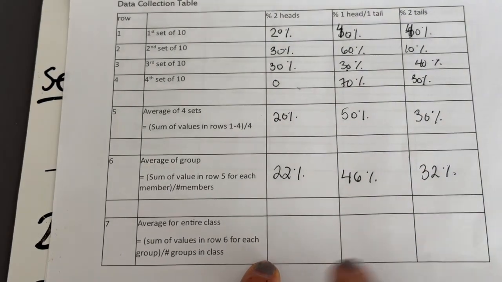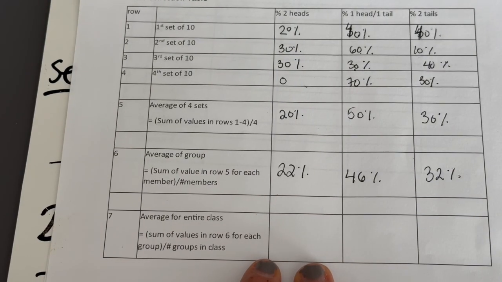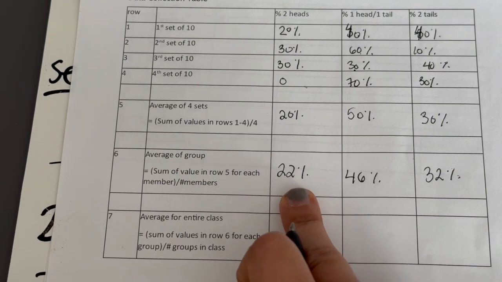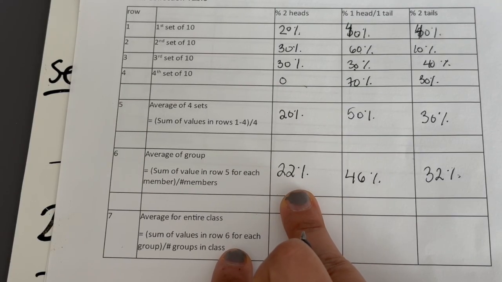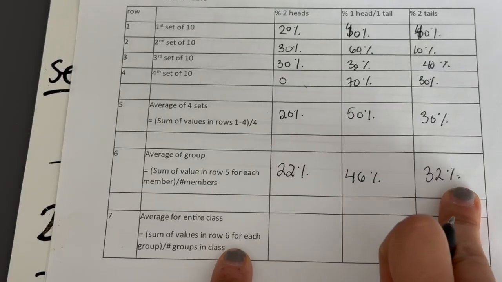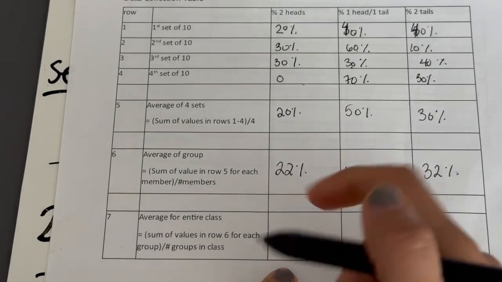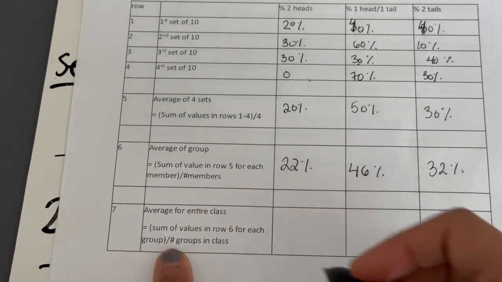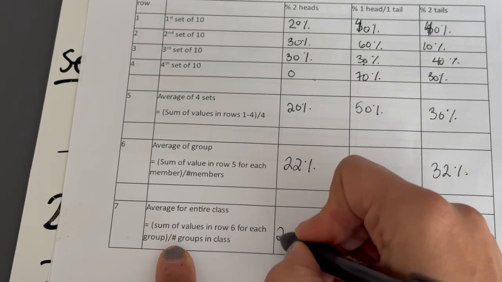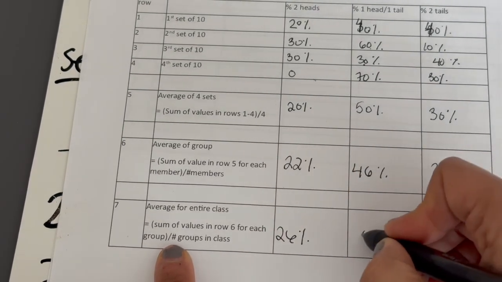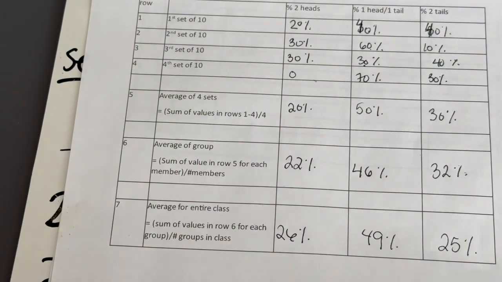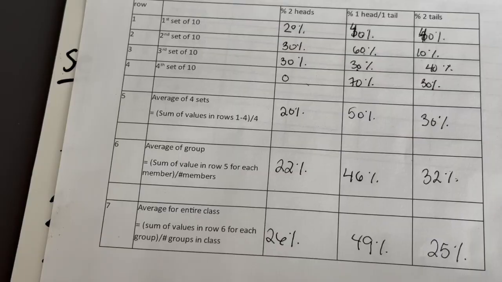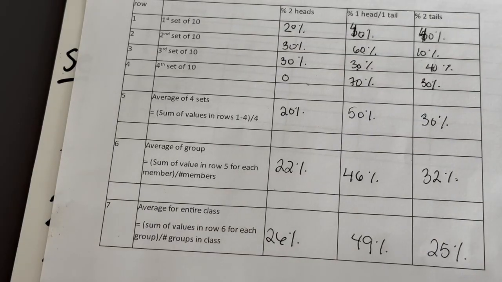Then we want students to calculate the average for the entire class. They have these handy whiteboards where they can share their data with each other. They would provide their sum of values in row 6 for each group. Each group would give these values, and then they would divide by the number of groups in the class. So if we had some arbitrary values here, and 25%. That's how students would complete this first table.